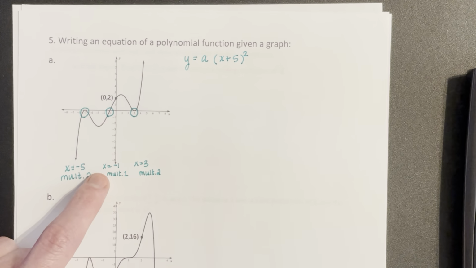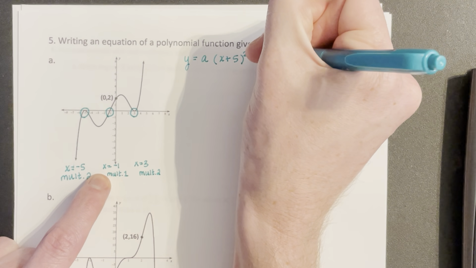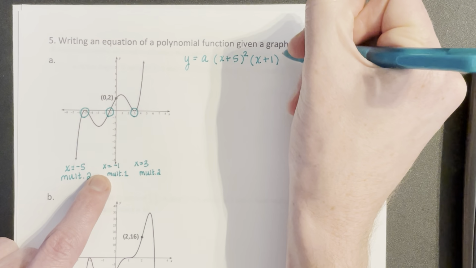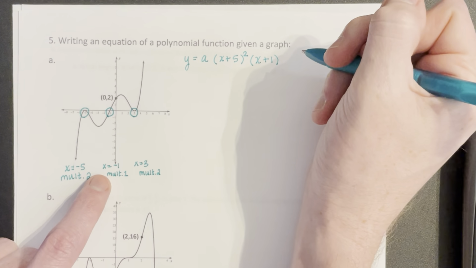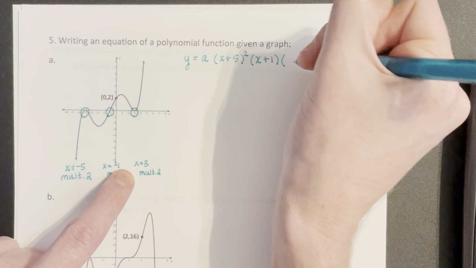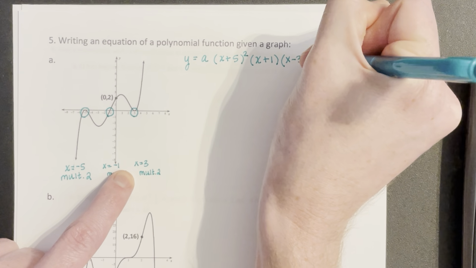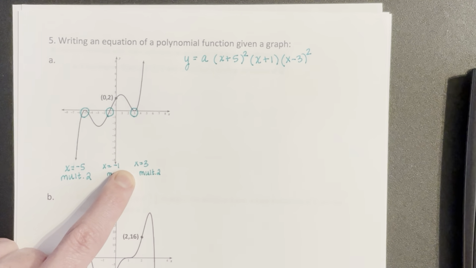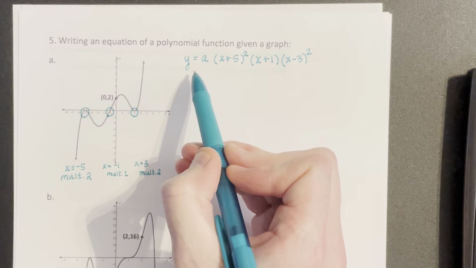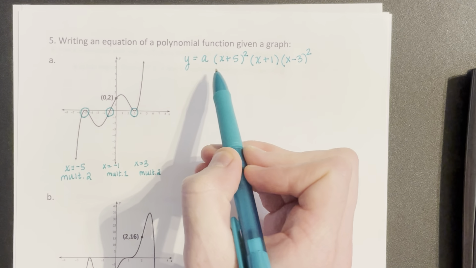We'd add 1 to the other side, so now it's equal to 0, so that becomes x plus 1. And it doesn't need an exponent of 1, but the x equals 3 becomes x minus 3 with a multiplicity of 2, making a squared on it. So right now that's all we have, but because we have a graph, we have some more information.